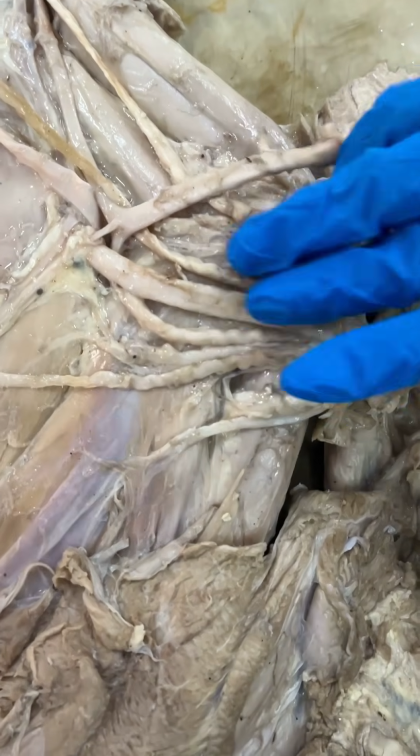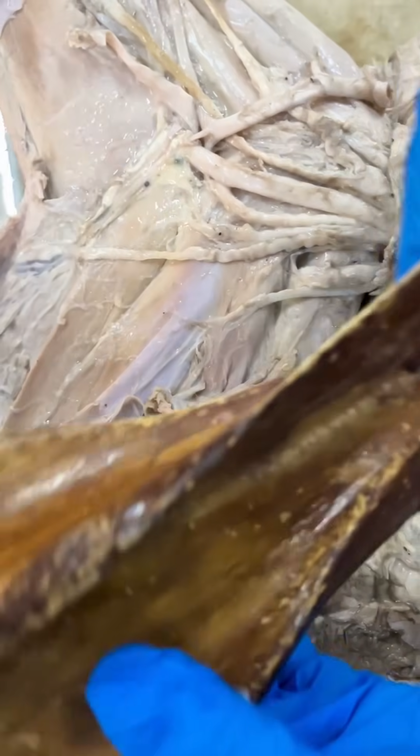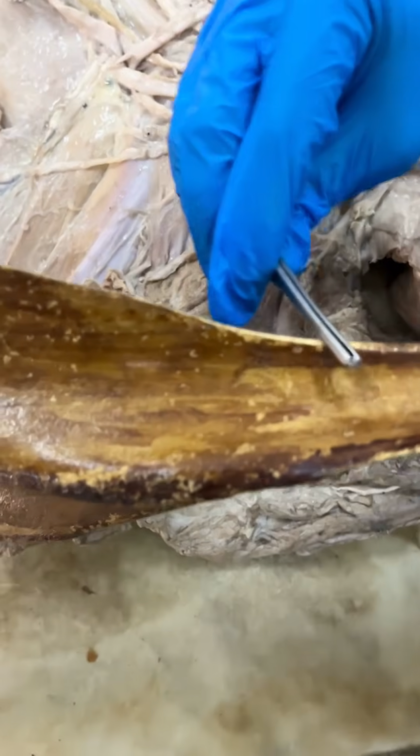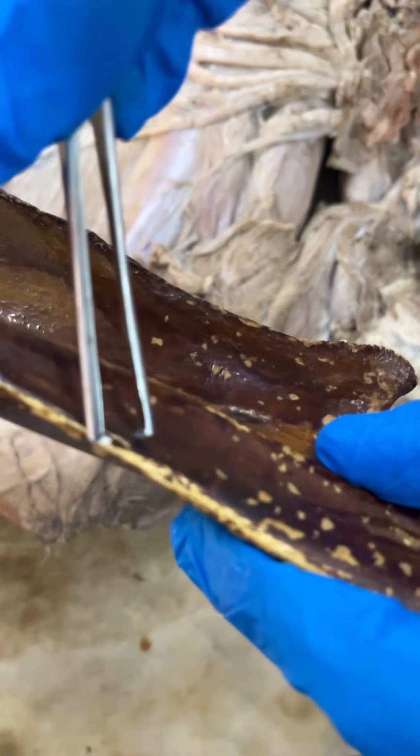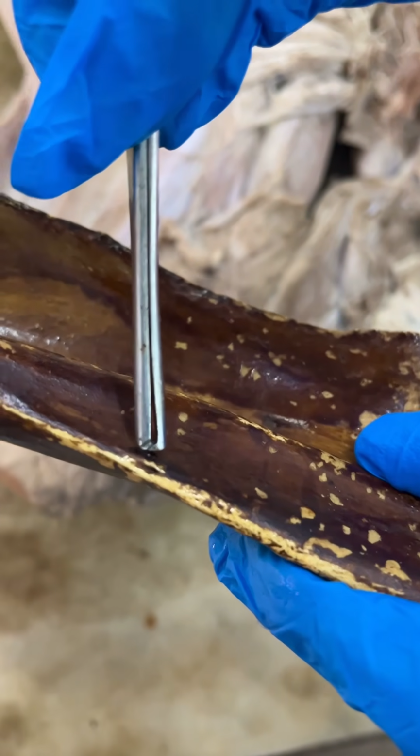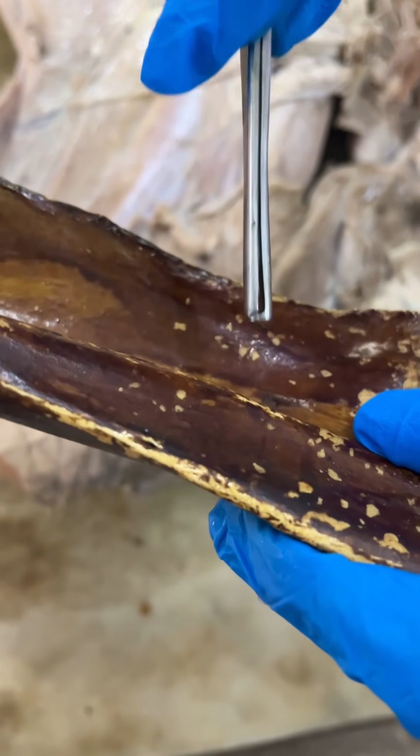If you see the bone, this is the scapula. Now this is the cranial border, this is the caudal border. Now you can see towards the distal end the nutrient foramen. This is the nutrient foramen.